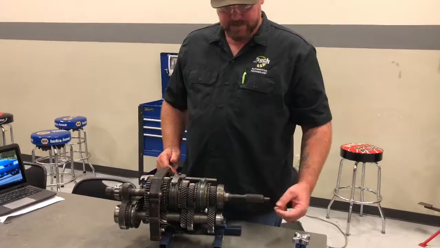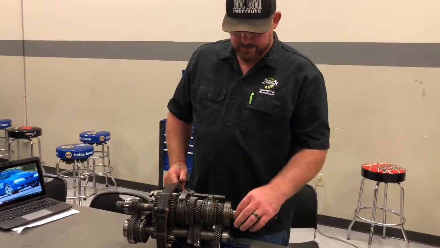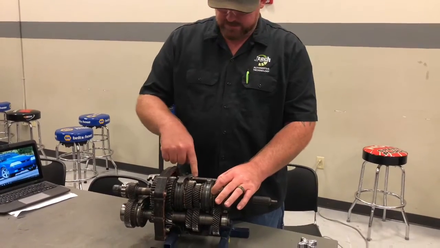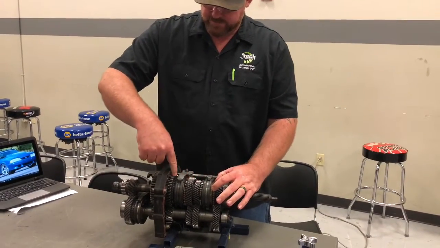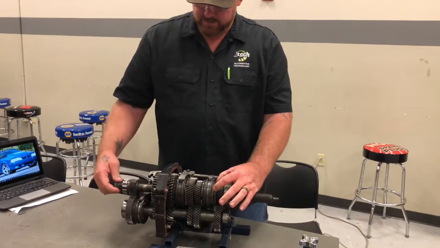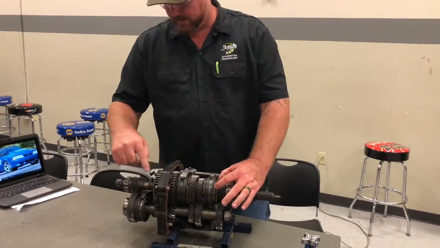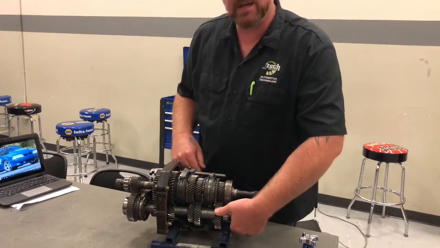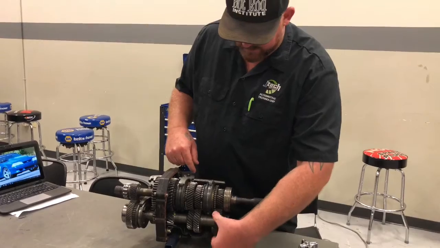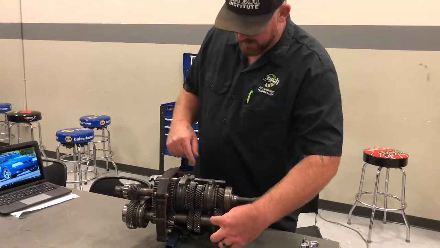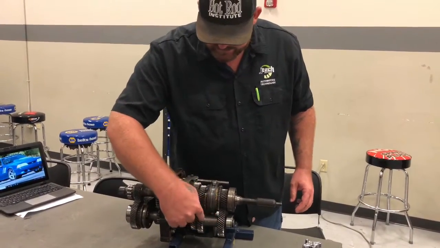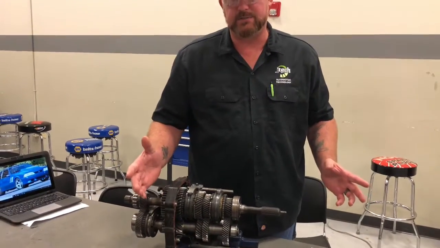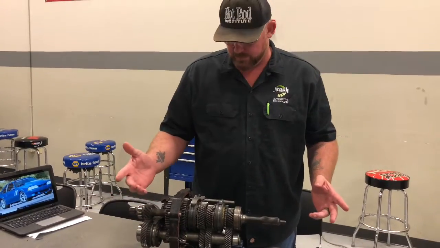So you have your input shaft right here, comes in, connects into your main shaft right here by this bulk ring, and then your main shaft runs through here and connects into your output shaft right here inside this main plate. And then that connects to your lay shaft or your counter shaft, which is this shaft right down here. And what that is, it houses all the gears so you can switch back and forth in between gears, first, second, third, and fourth.